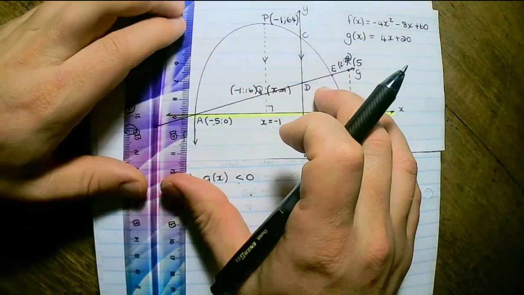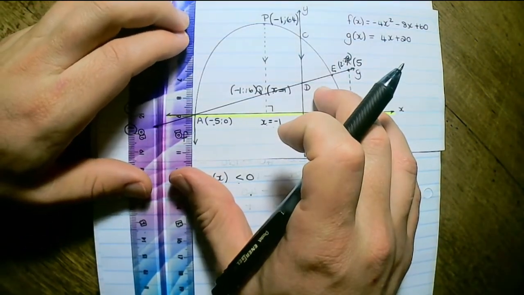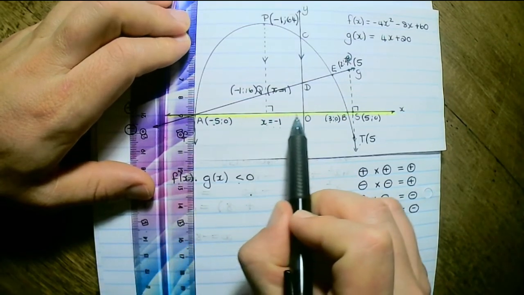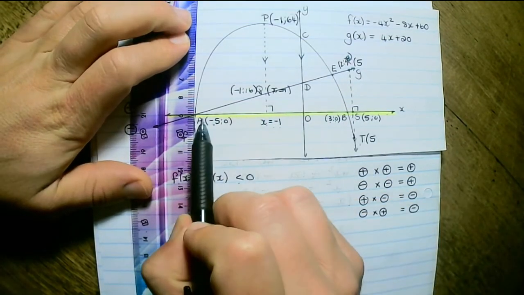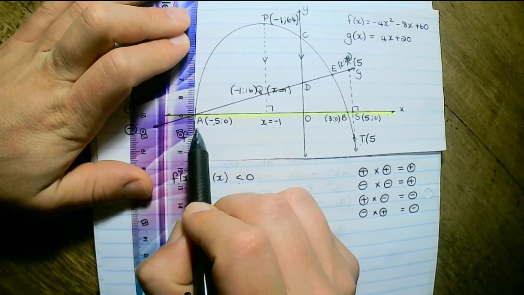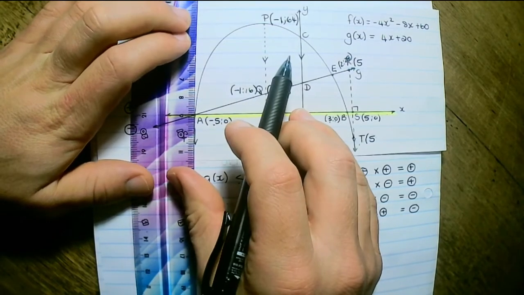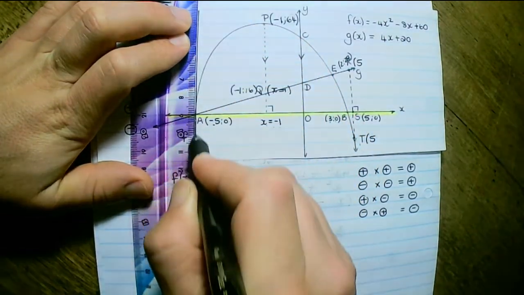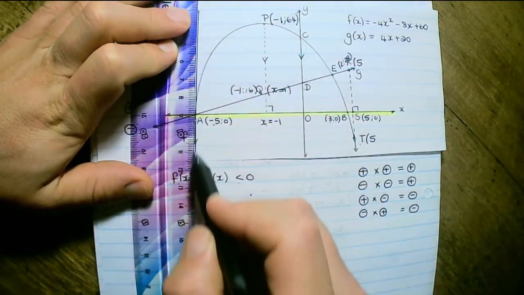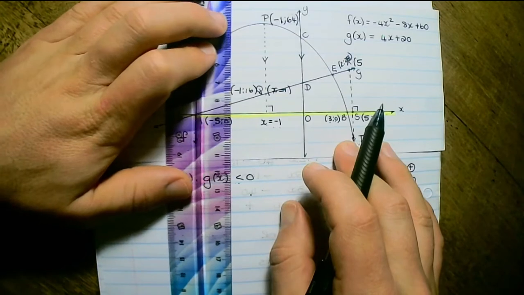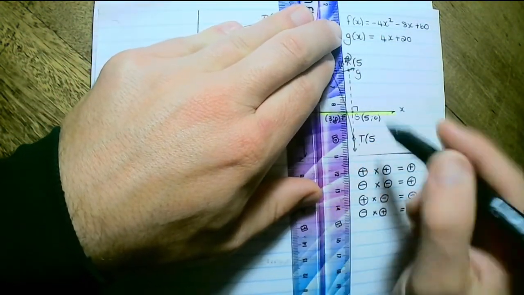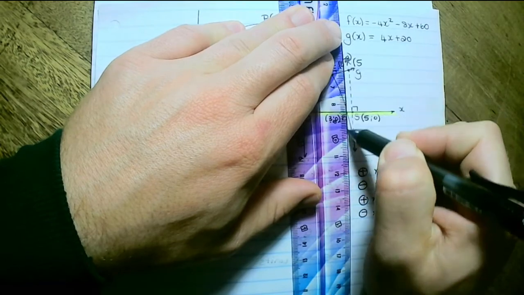So the best strategy for this is to use a ruler and go along the x-axis, because we want to identify points where the graph shifts from positive to negative. And the first point is here at coordinate A, and I draw a straight line through it. And I follow it, and I see the next point where the graph shifts is at point B.